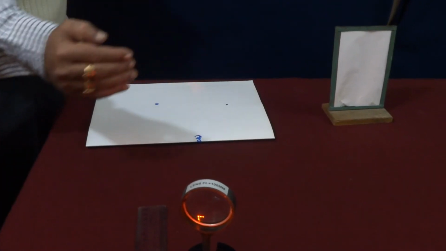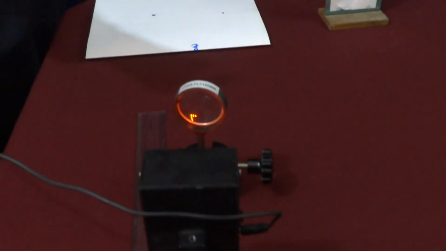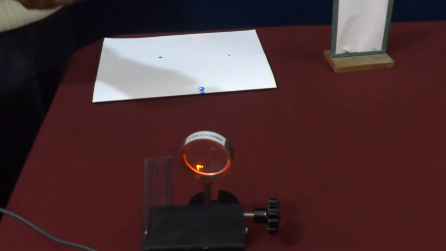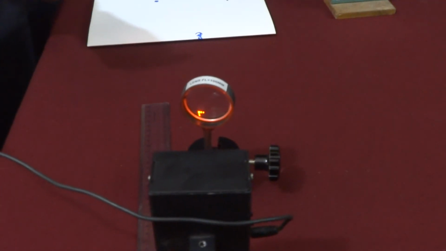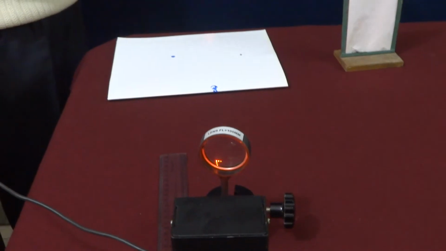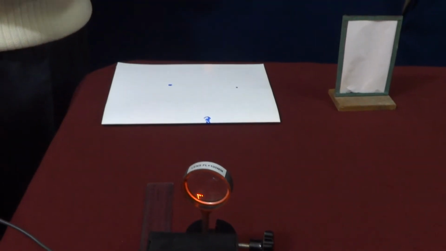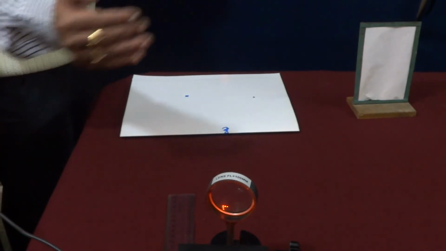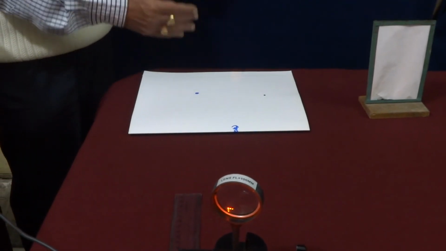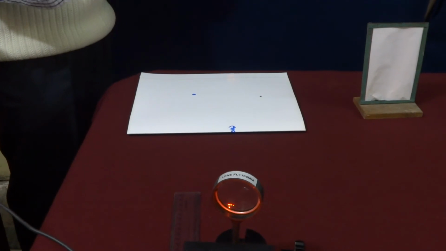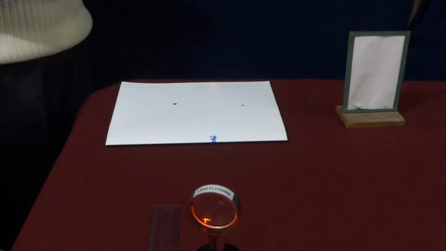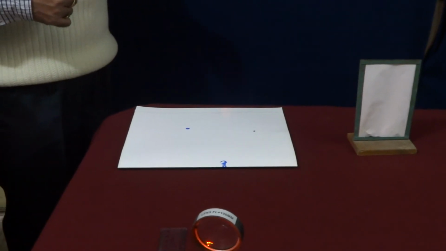Now when we move this object nearer to the lens, that means when we keep the distance below 20 centimeters, then the size of the image was enlarged. Now if you do the reverse of it, when the object is kept beyond 2f, then you have seen that the image is a bit diminished, and in all the cases we have observed that a real image is obtained.